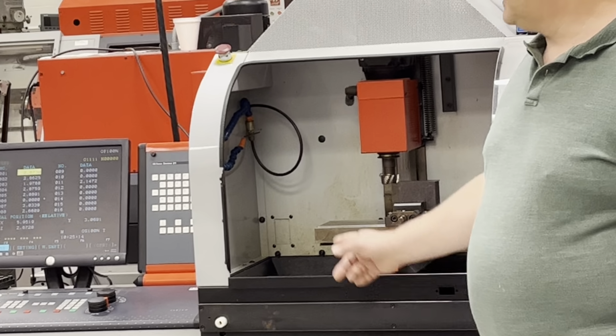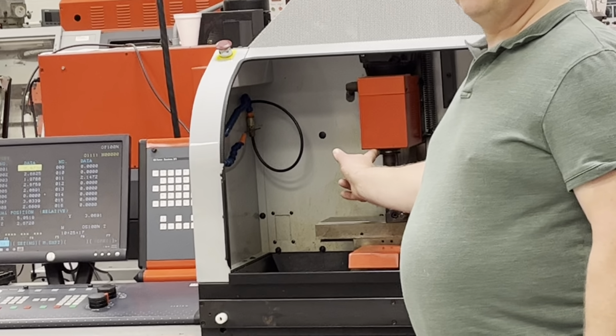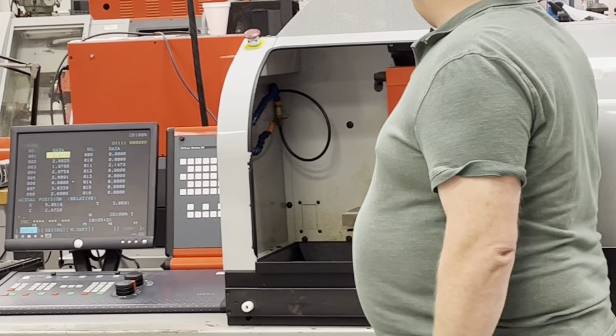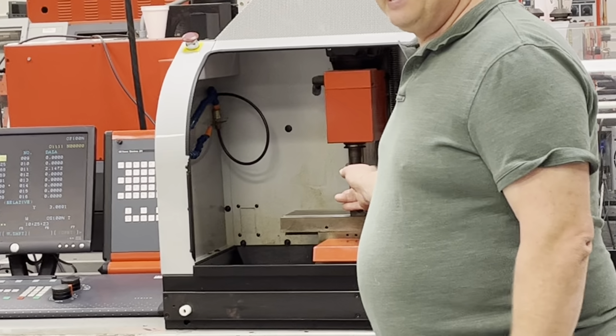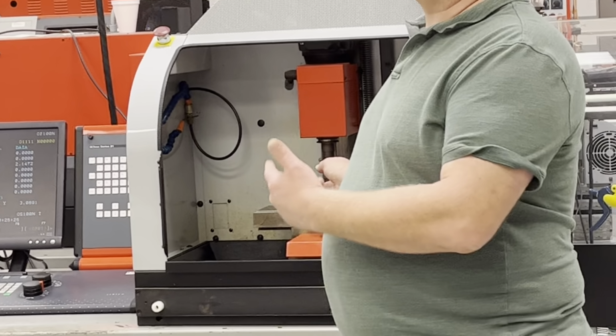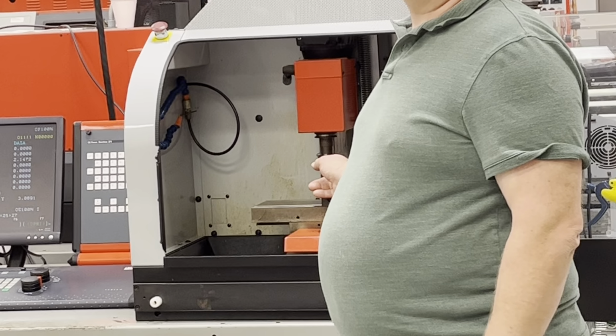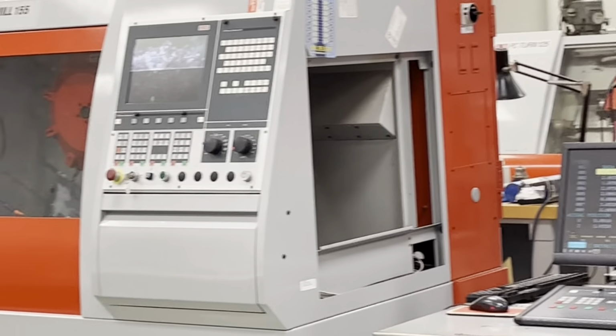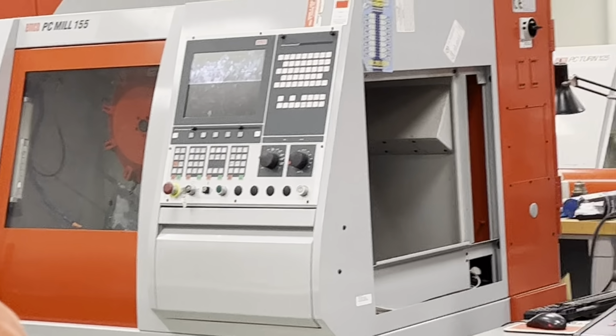Center of the spindle. It's the distance from here to the center of the spindle. So if I really want to go over to that, what do I have to do to that number? You'd have to take the radius of the diameter. I would have to add the radius of that diameter to move it over.